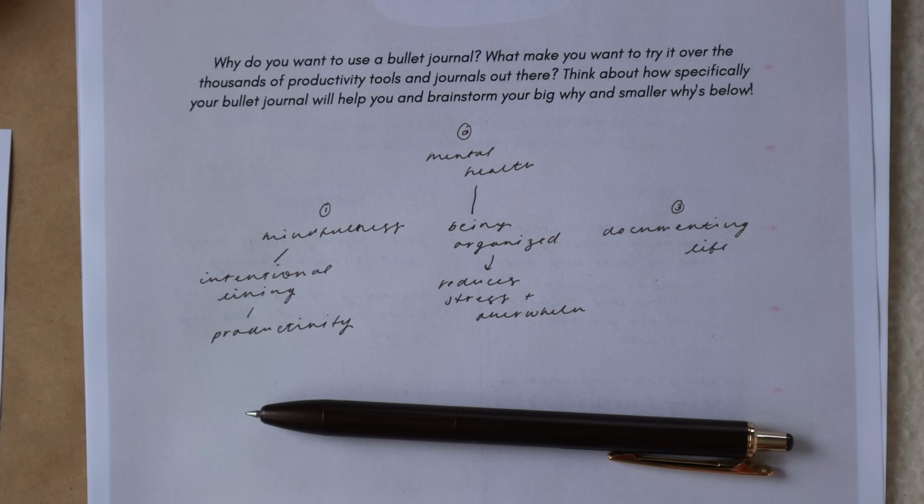Starting with mindfulness, this is a big purpose for me because not only does my journal help with intentional living, which is important to me, but it also helps with productivity and making sure that I am mindful with the things that are important to me and then doing them efficiently. So mindfulness and productivity go hand in hand in that category. The next one is mental health. For me, being organized is a really important strategy that I like to use for staying very calm and not being overwhelmed and not getting stressed out.